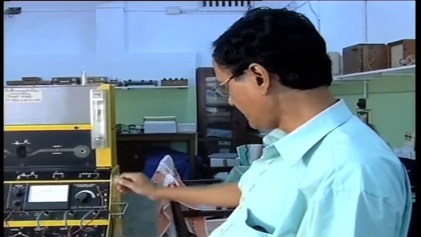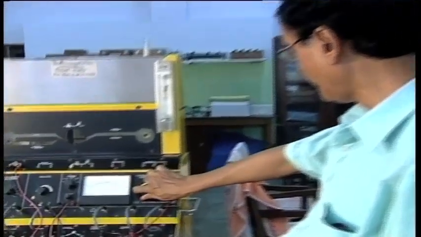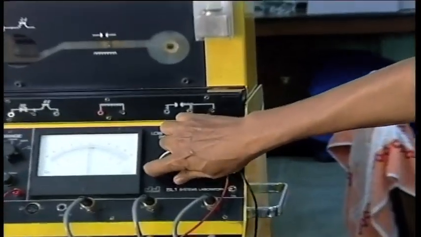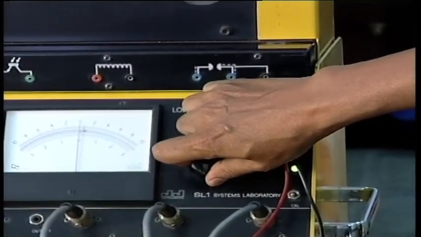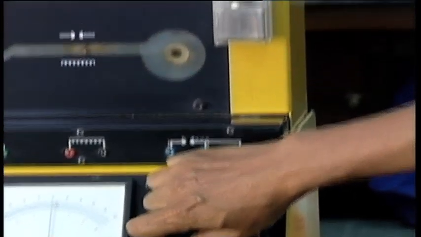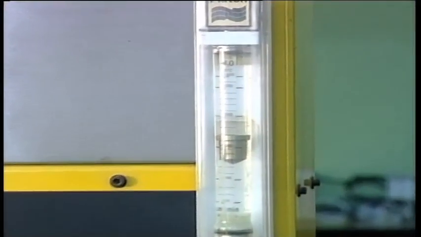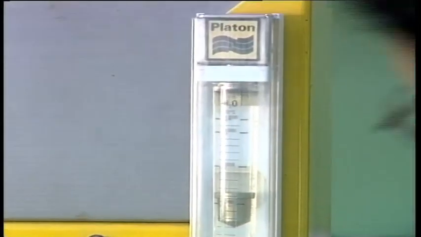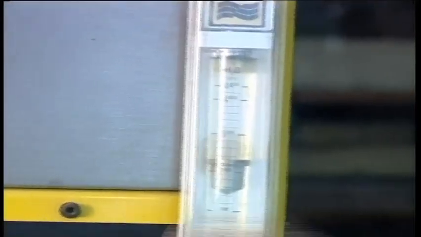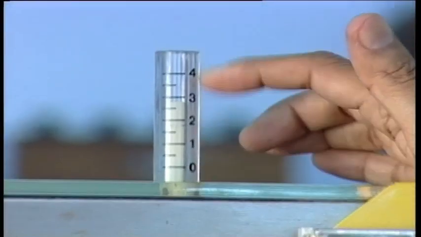Now you can see that if you increase the flow here, by this you can have a pump by which you can increase the flow. I have reduced the flow, so the bob of the flow meter is coming down, and this tapered glass is calibrated in terms of centimeter cube per minute, so it will give you the flow, and this height is also calibrated in terms of flow.